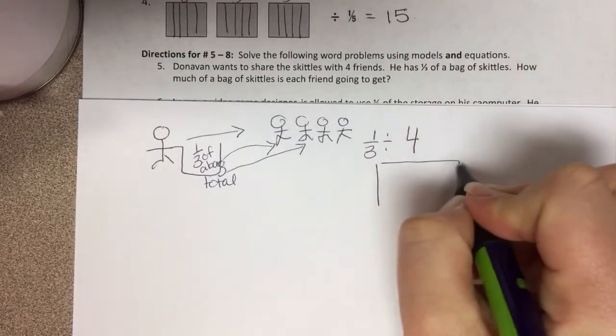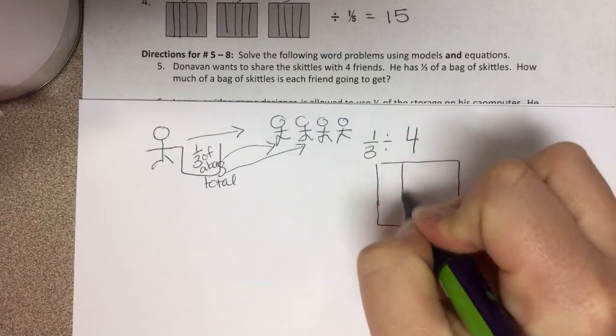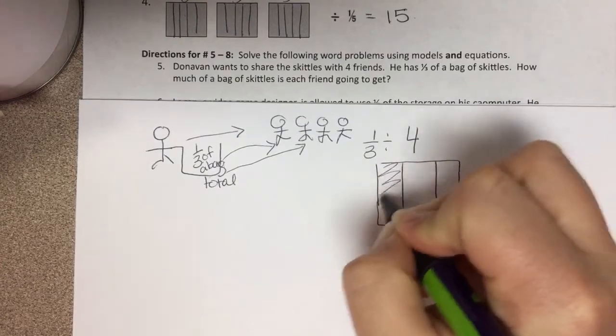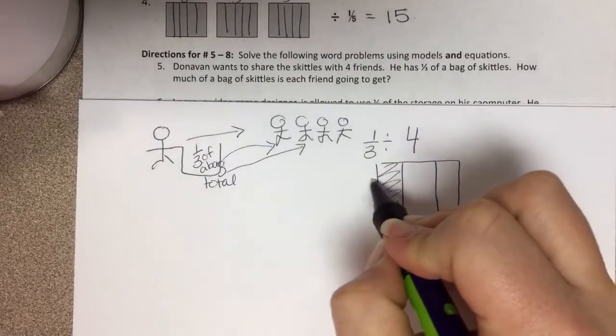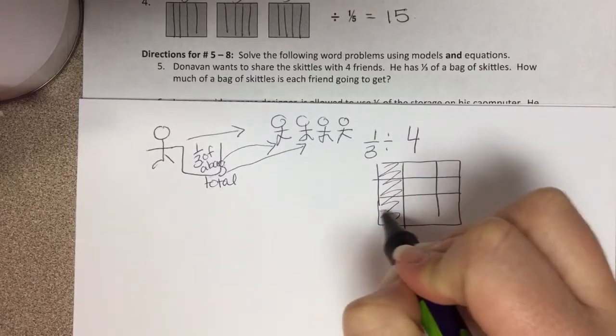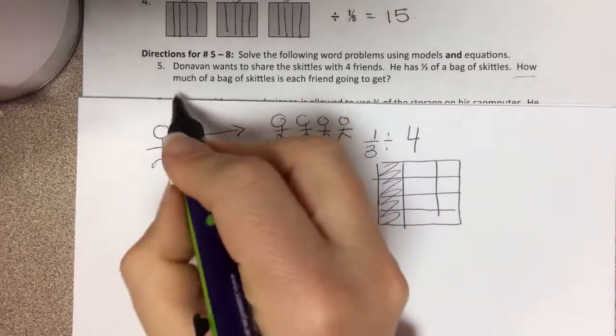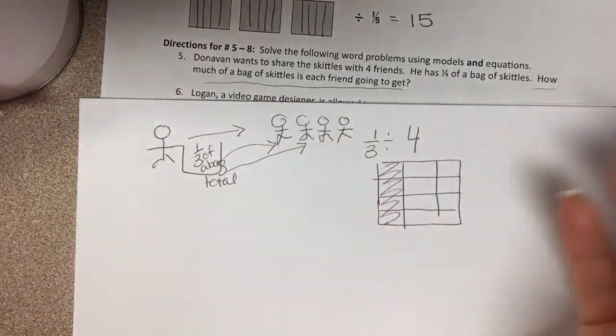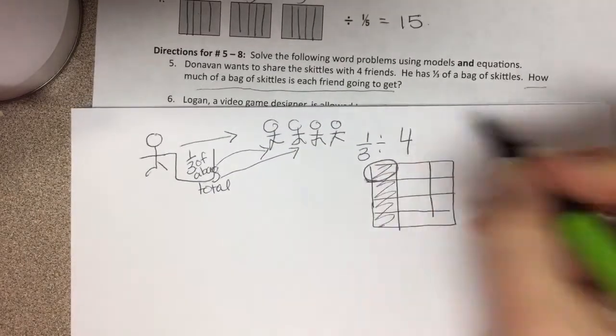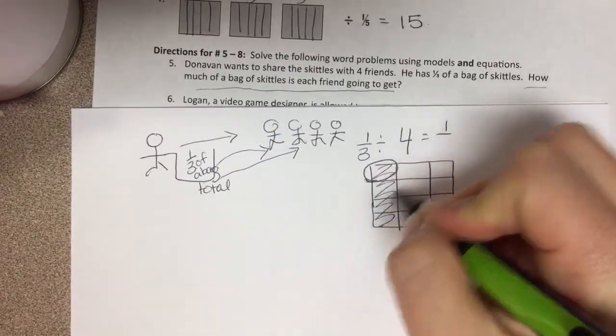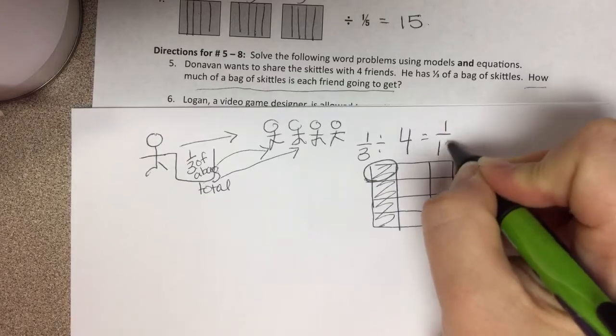So let's draw our picture. Draw it into thirds. Cut it into 1, 2. How much of the bag of Skittles is each friend going to get? Each friend is going to get 1 part. And now there's a total of 12.